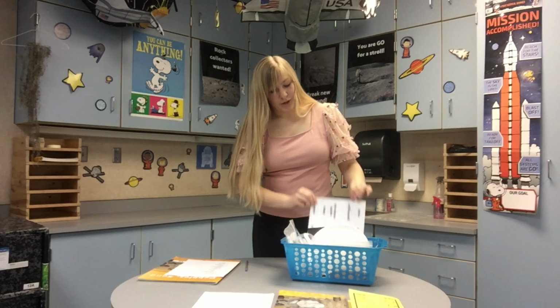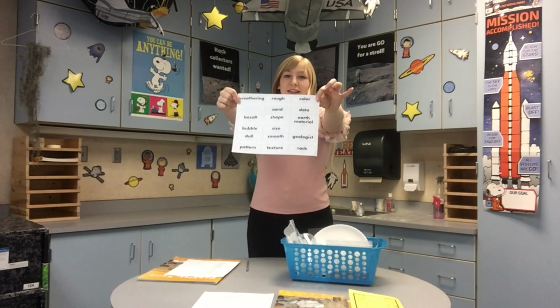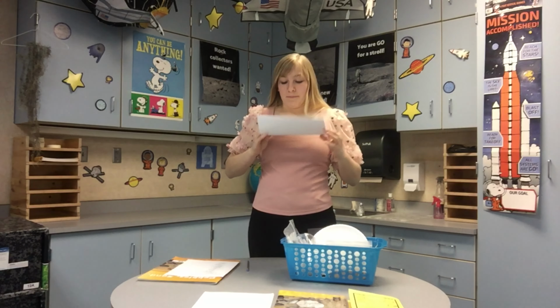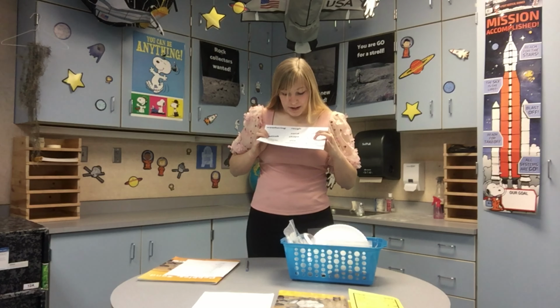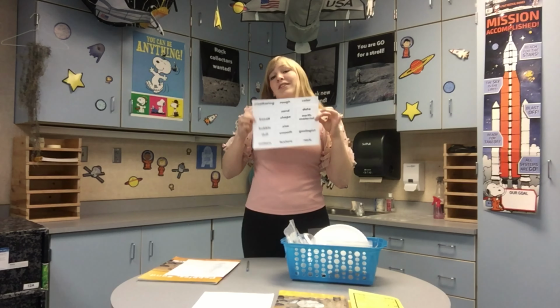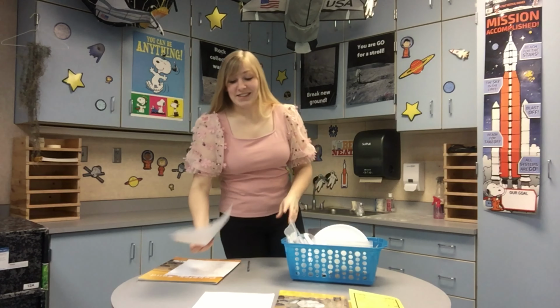Then you have the word wall words. Those look like this. These are your word wall words. There are several pages of them. They are different words, and they are organized by which ones you'll need for each lesson. You can cut them out, you could leave them together. They're just there for your use so you know how to spell some of the words.